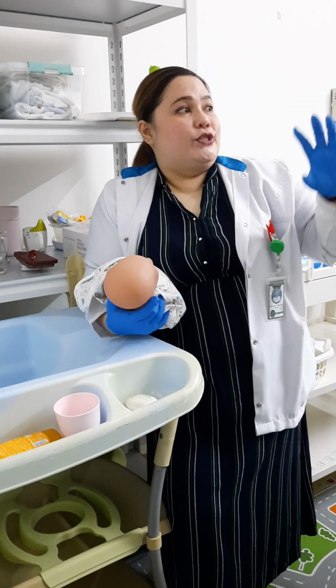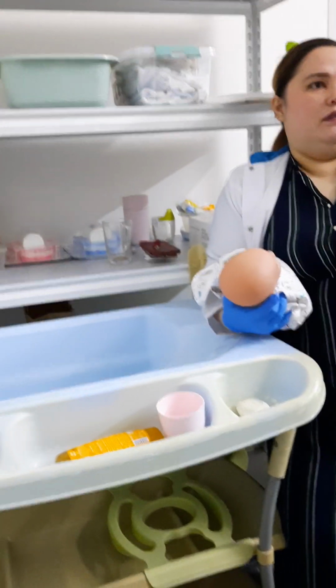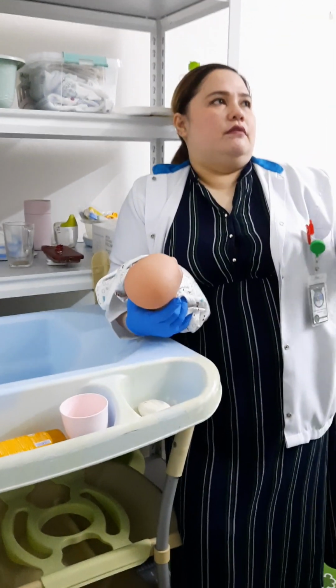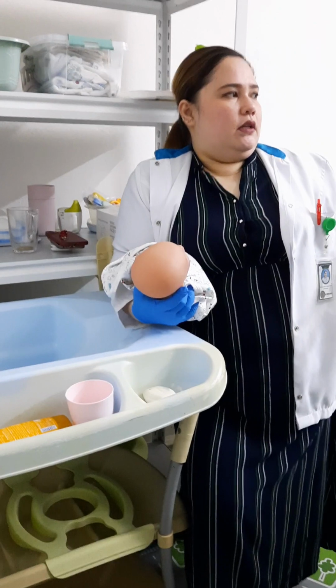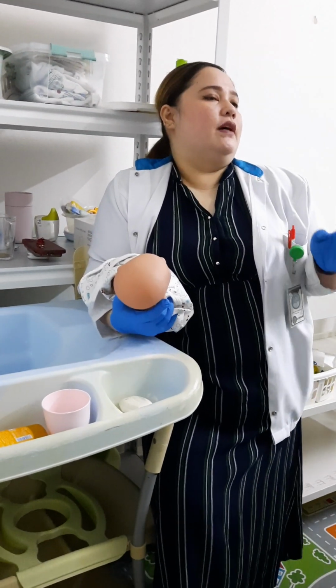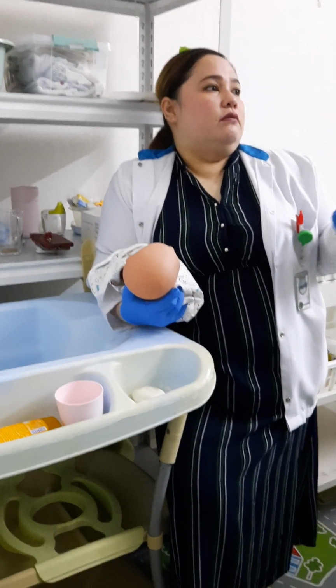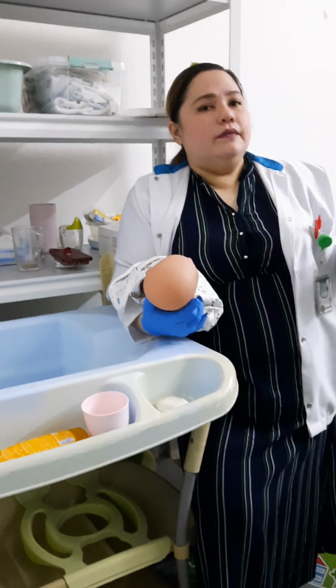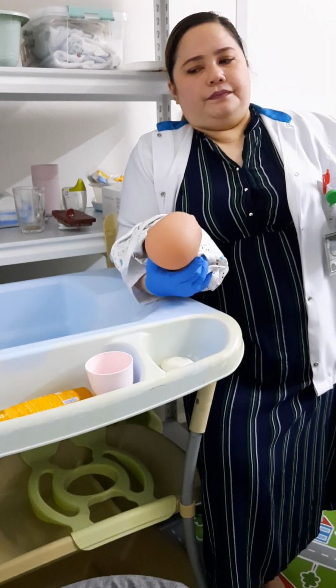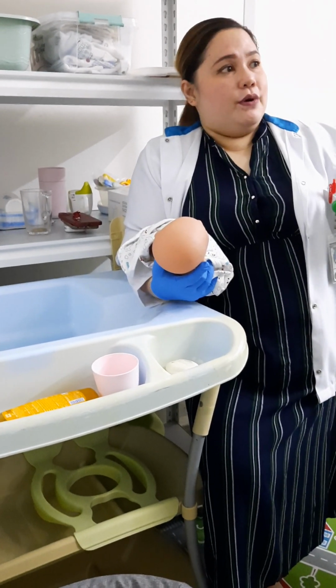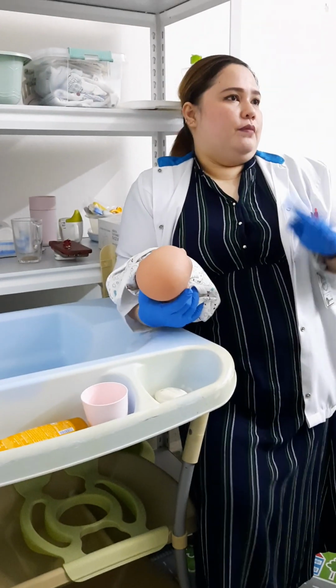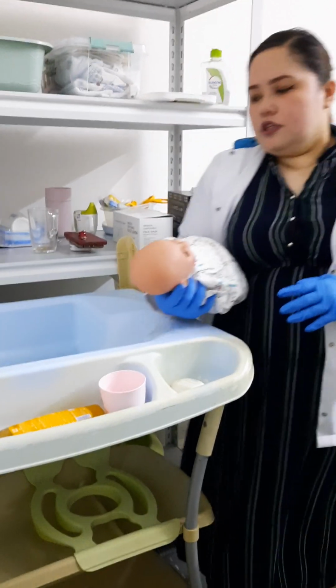After that, after 24 hours, you can bathe the baby. So in Philippine practice, of course, I am telling you what the Philippine practice is. Since you are also going to take the NC2, you might be asked, no? After 24 hours, it is mandatory for you to bathe the baby.